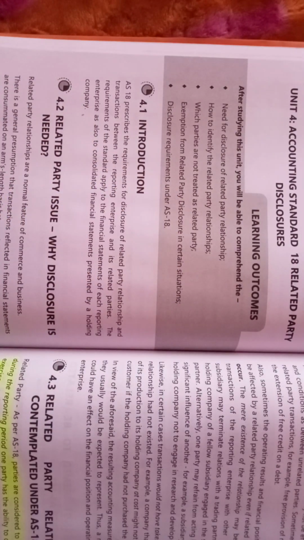First of all, we will understand why there is a need to disclose AS18 related party disclosure. The entity, that is any company or body corporate, needs to disclose its transactions with related parties which have occurred during a reporting period, so that the users of the financial statements can get a true and fair view of the financial statements.